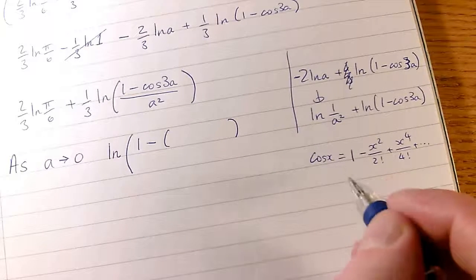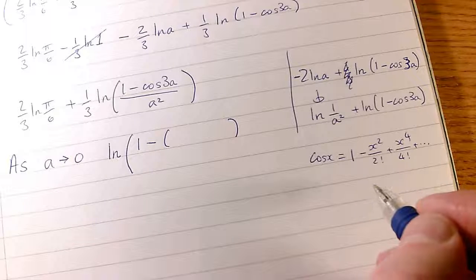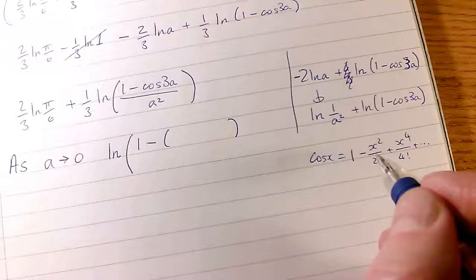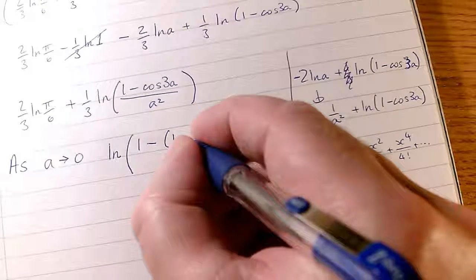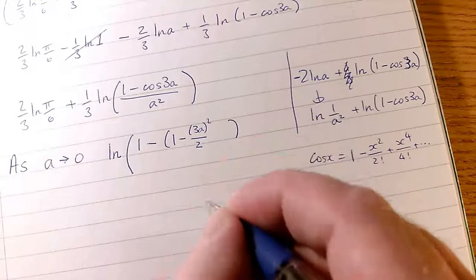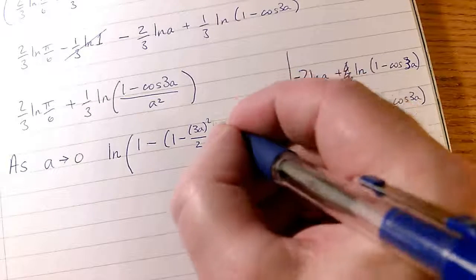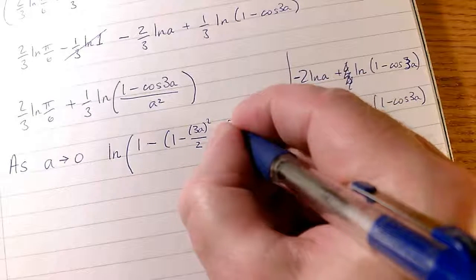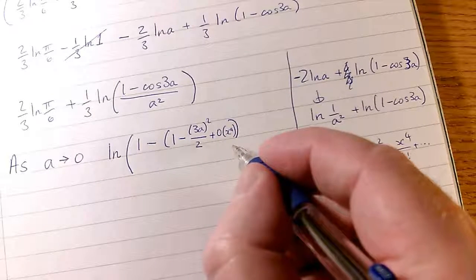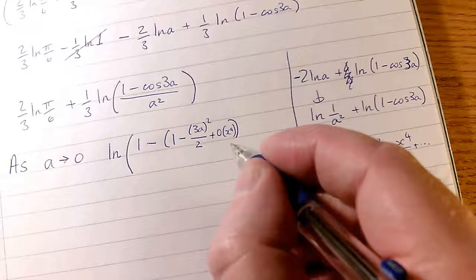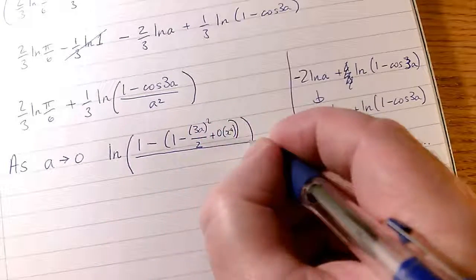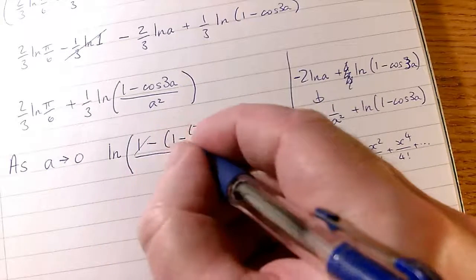I only need the first couple of terms of that, but I need to replace my x. I'm doing cos of 3a, so I need to replace my x by 3a. So this is 1 minus 3a squared over 2 factorial, which is 2, and I'm going to put plus order of x to the 4. So the terms I'm missing, you need to acknowledge the terms that have been missed out, but they're all x to the 4 and higher. So that will do for the top, and for the bottom I don't need to do anything at all, it's still just a squared, and these ones beautifully cancel.